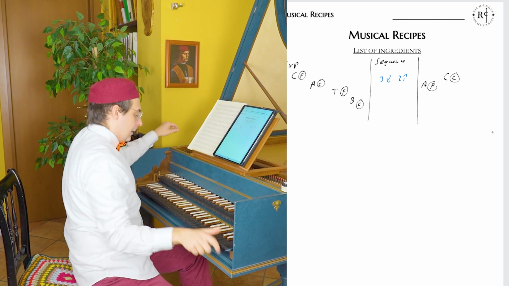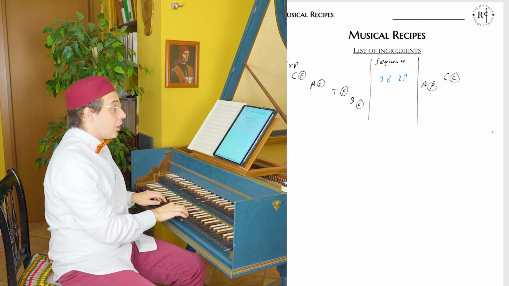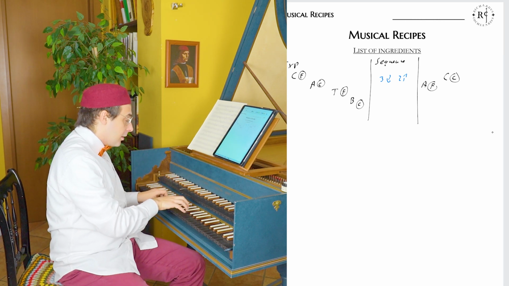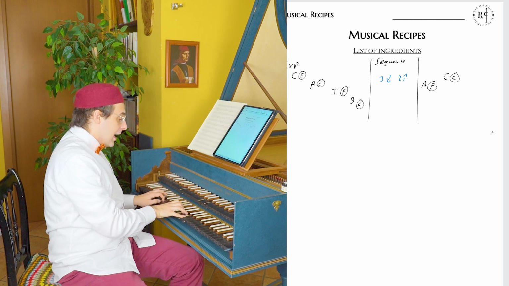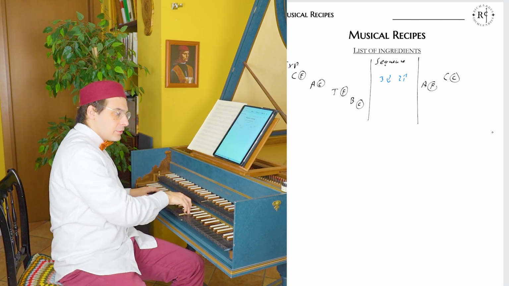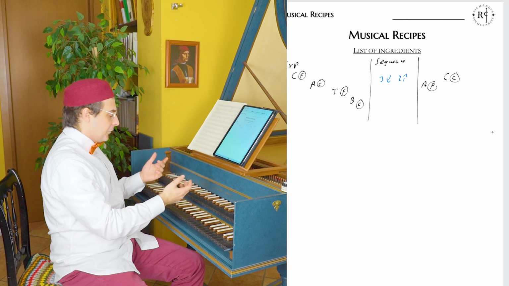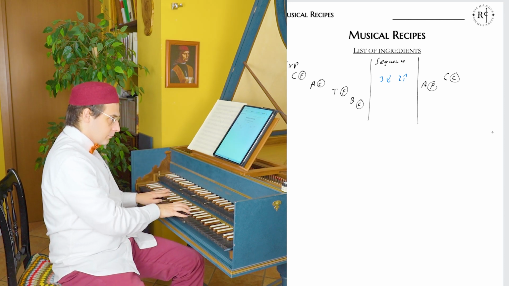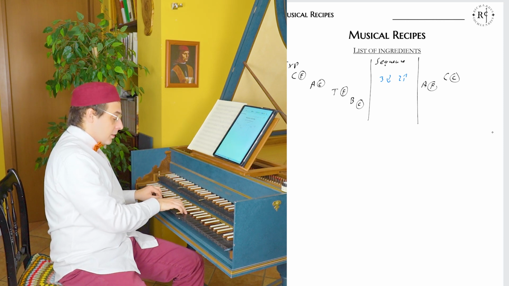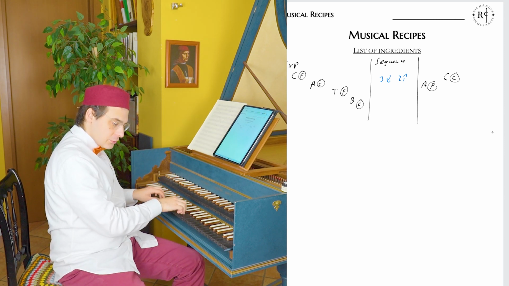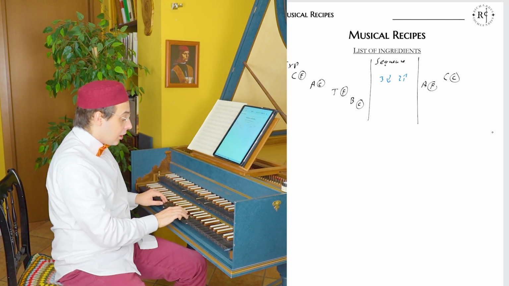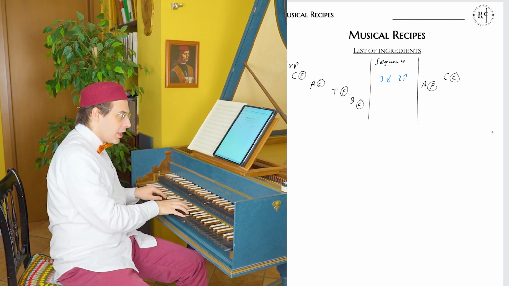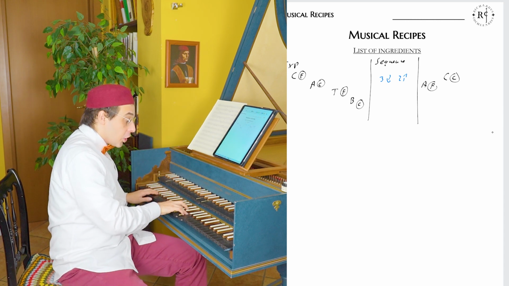So now we have, for example, in the middle, so after the sequence, here, sol, sol, sol, sol, fa, sol, la, sol, la, re, fa, sol, fa, sol.